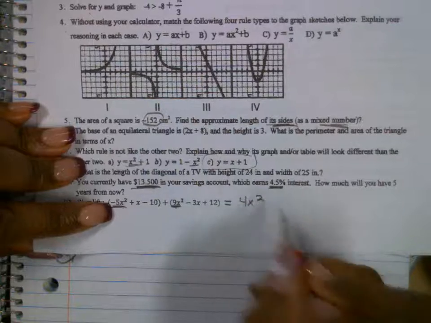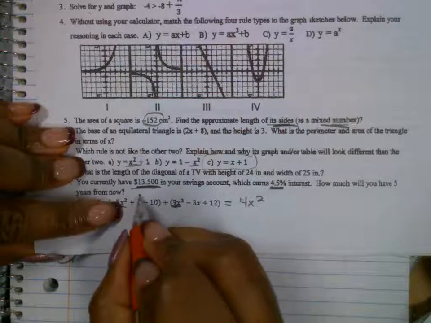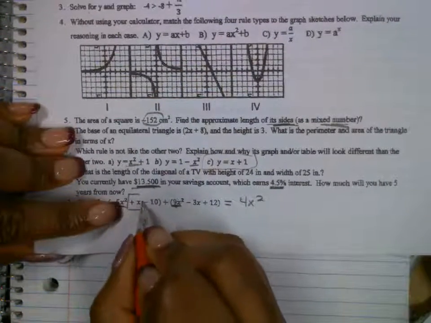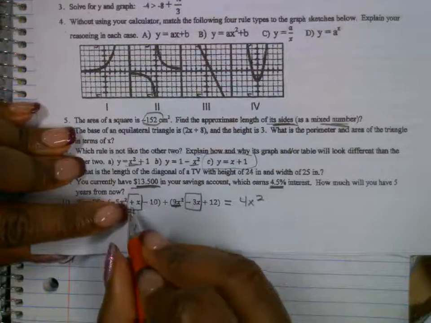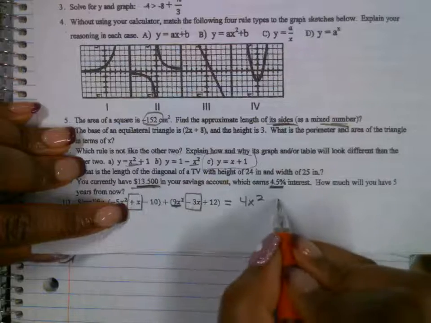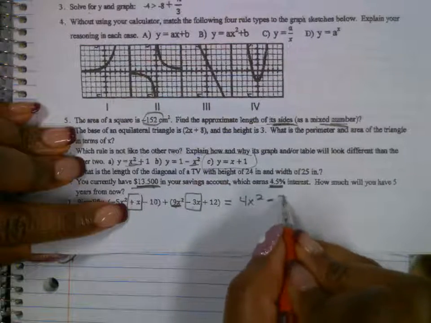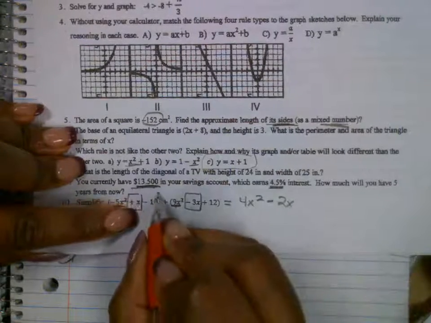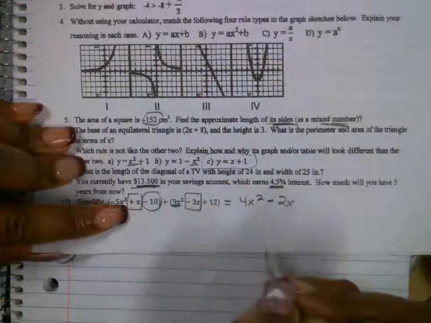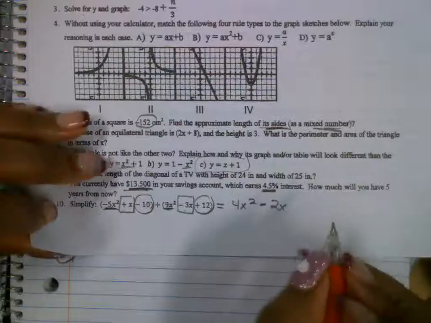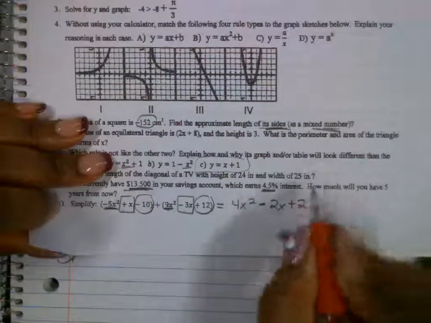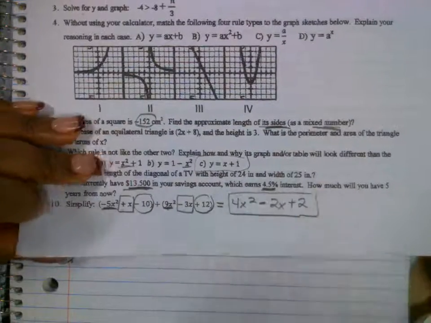4x squared. Okay, what term is like this term right here? The negative 3x. When I add these together, what do I get? Negative 2x. And then that's okay. Then the last is this one. And what do you get when you combine those? Positive 2. This is your answer.